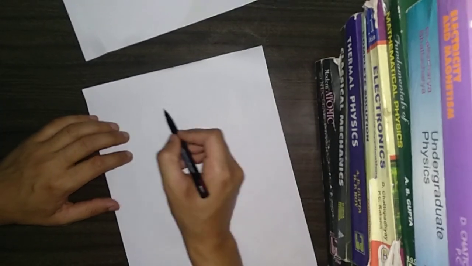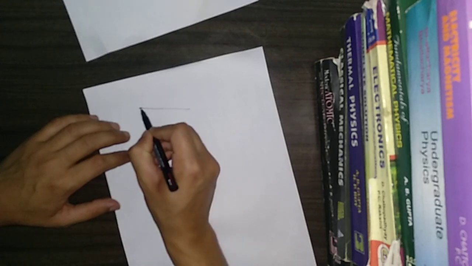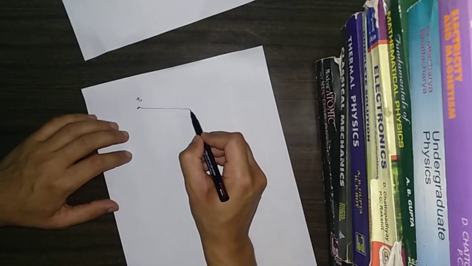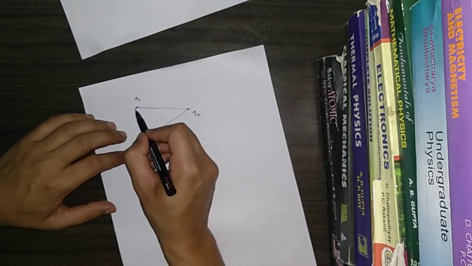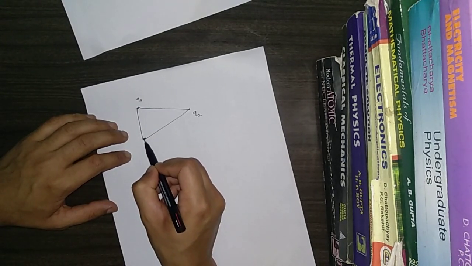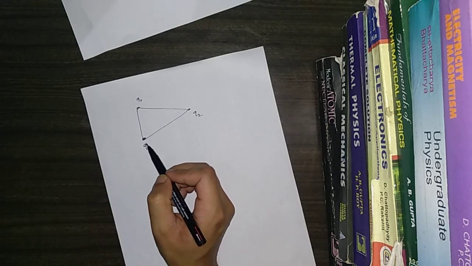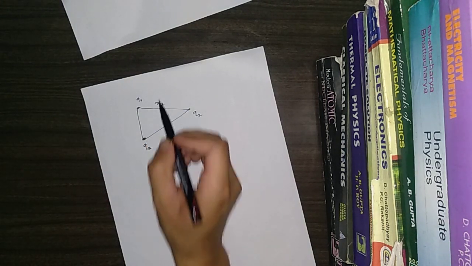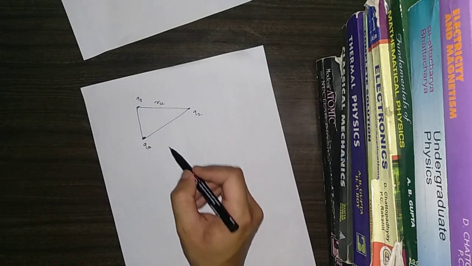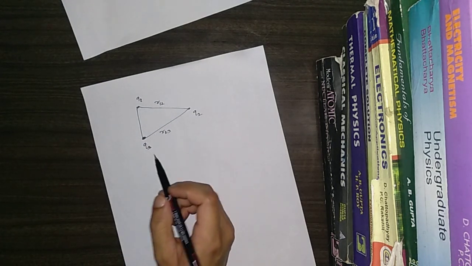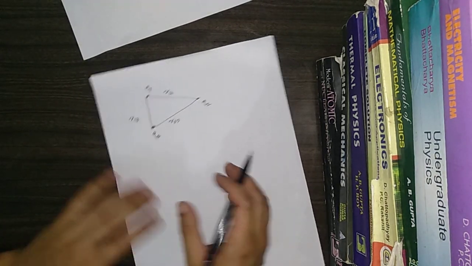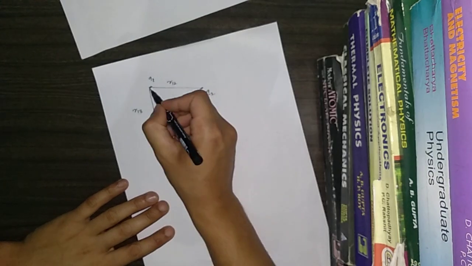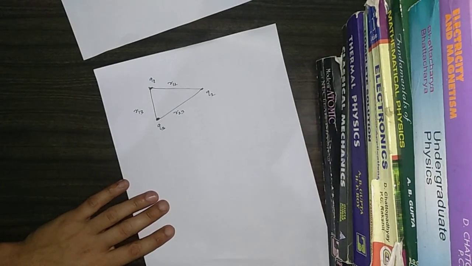Suppose we have a three charge system, like q1, q2, and q3. Let r12 be the distance between q1 and q2, r23 be the distance between q2 and q3, and r13 be the distance between q1 and q3. So what will be the potential energy of such a system?